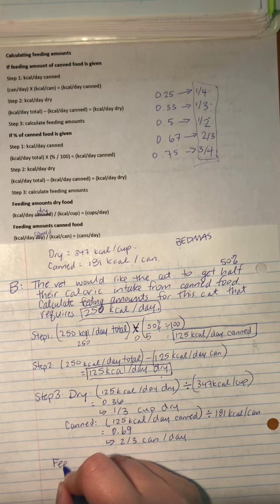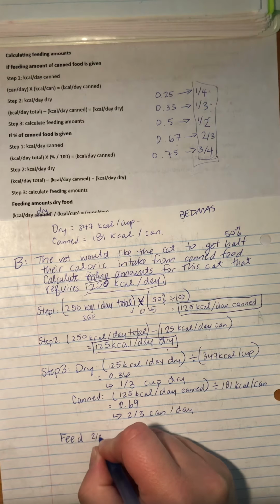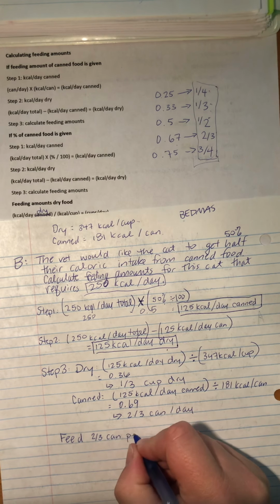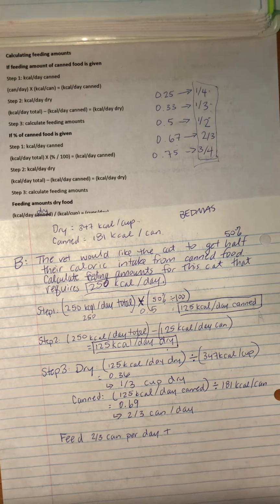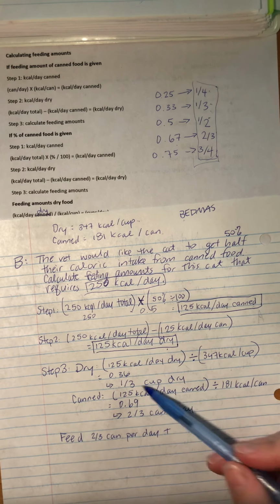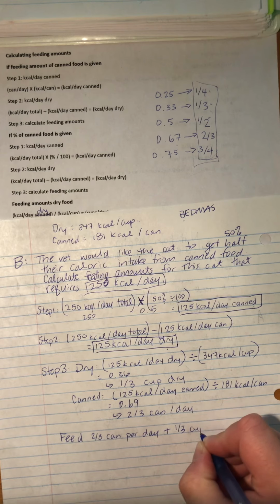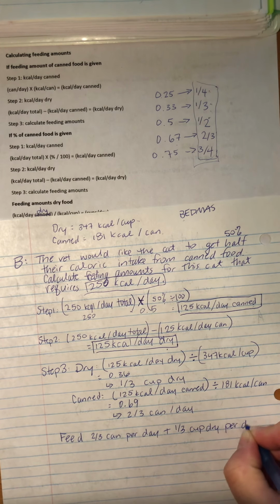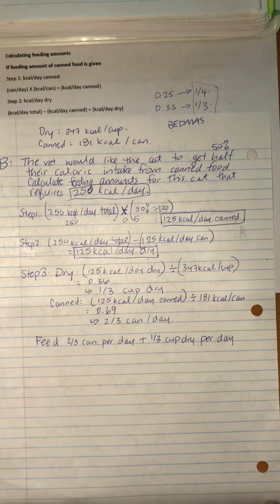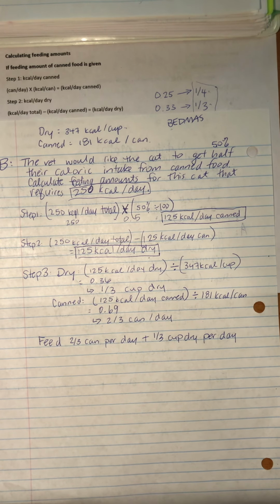So our instructions to the owner are going to be feed 2/3 of a can per day plus, where was our dry? 1/3 of a cup dry per day. So if the owner asks you, okay, but I want to feed 2 meals of canned food, how do I calculate that? Well, it's 2/3 divided in half. So if you're feeding 2 meals, 2/3 divided by 2 is going to give you 1/3 at each meal. So 1/3 of a can per meal, and then that dry food per day.